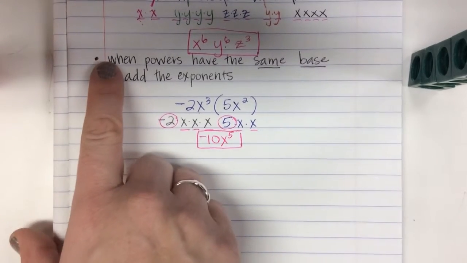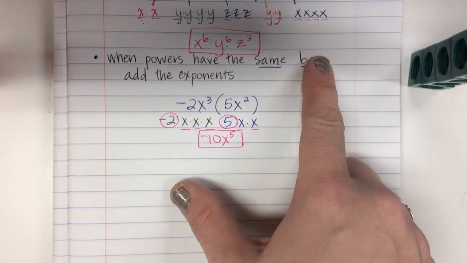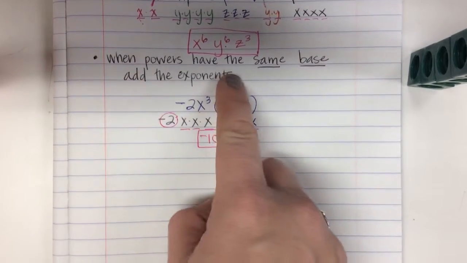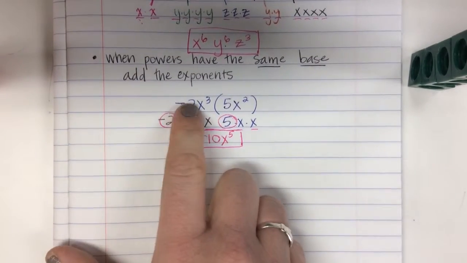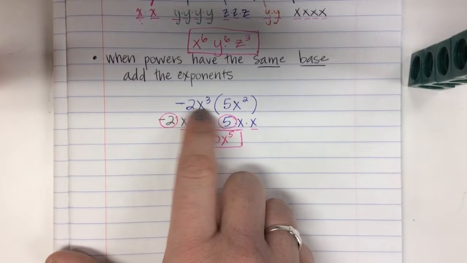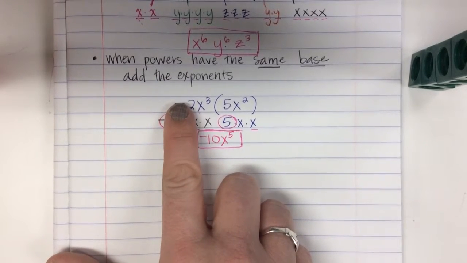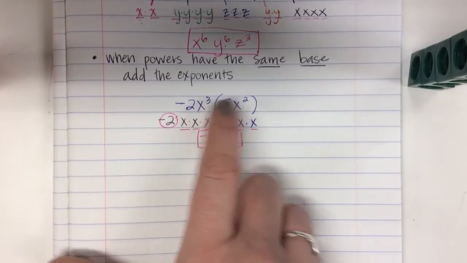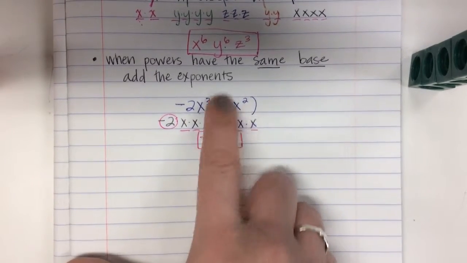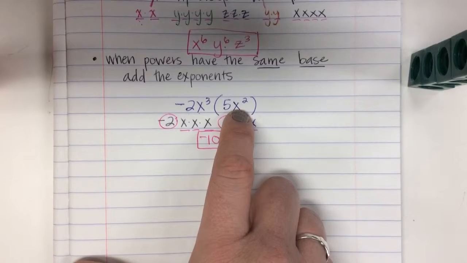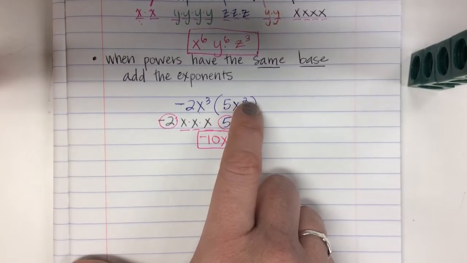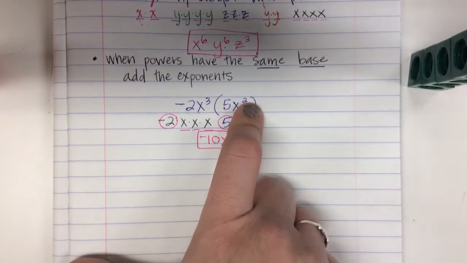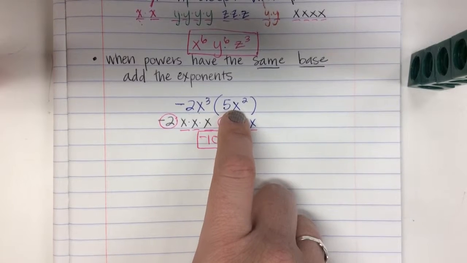If the powers have the same base, could you have added the exponents? What's the base here? X, not the negative 2, because the exponent, the 3, only touches the x. What's the base here? X. Don't say 5, because the exponent of 2 only touches the x.